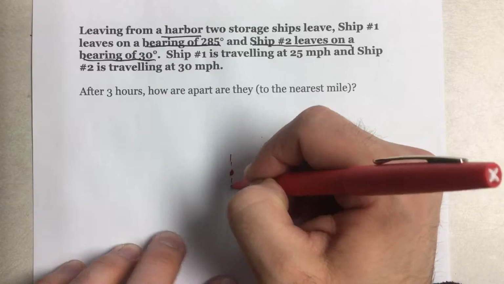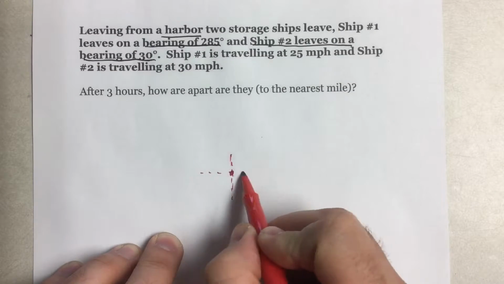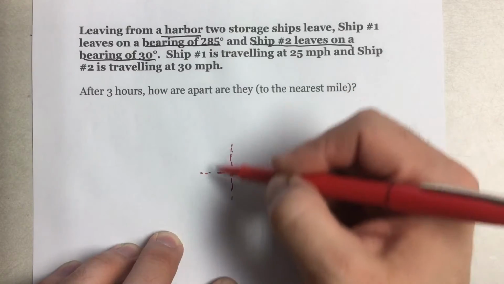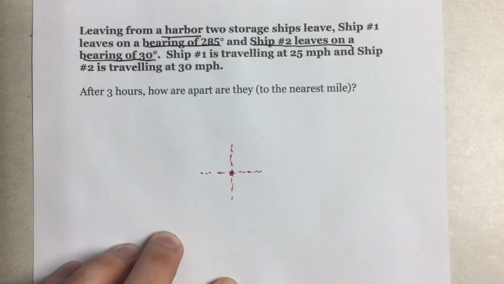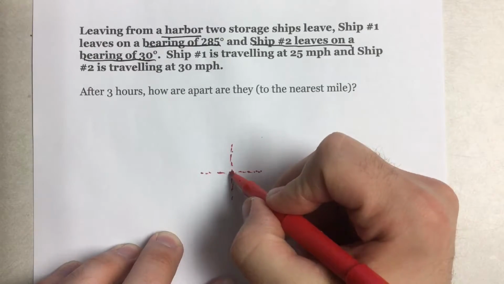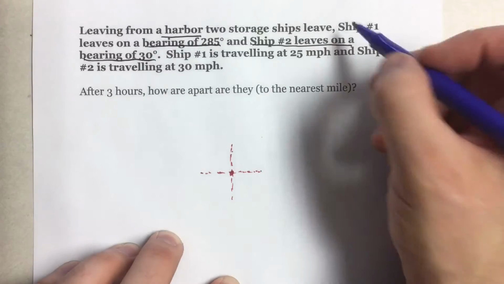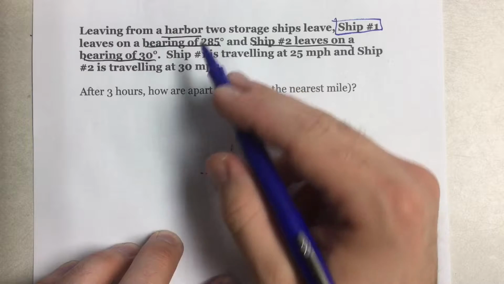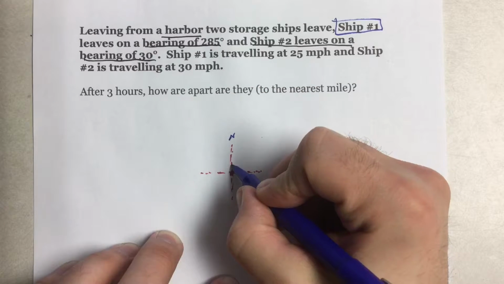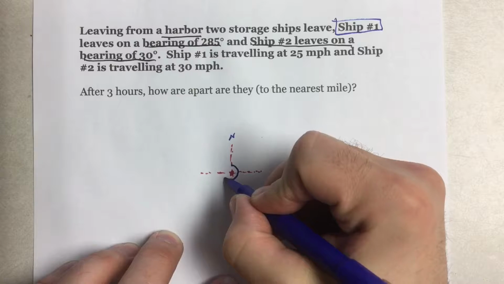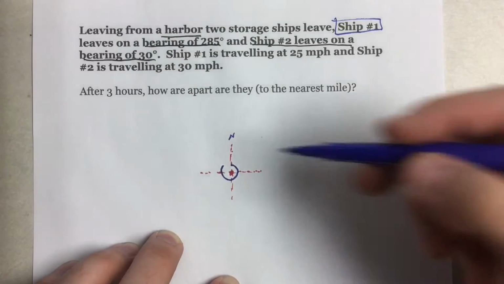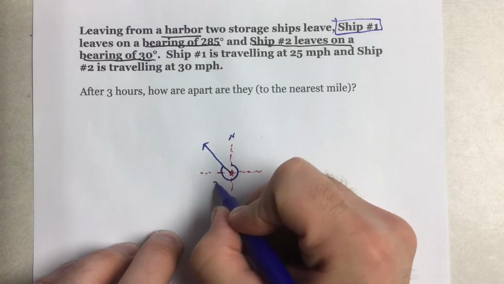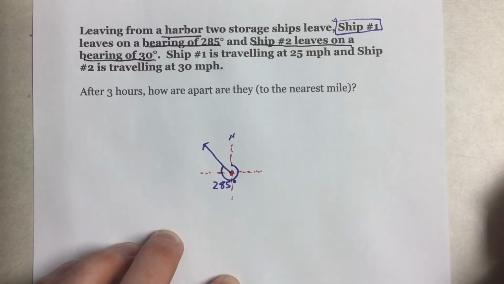I'm going to use here my little guide for the bearings and navigations. You often see, at least whenever I walk through a problem, I'll put this rough north, south, east, west marker on here just to help me a little bit. So they're leaving from the same position. Let's use blue for ship A, or ship 1. Ship 1's leaving at a bearing of 285. Bearings are measured from north, always going clockwise. So 90, 180, this would be 270, so 285 would be in this last region. I'm not going to say quadrants here. So in this last region, this is 285 degrees.